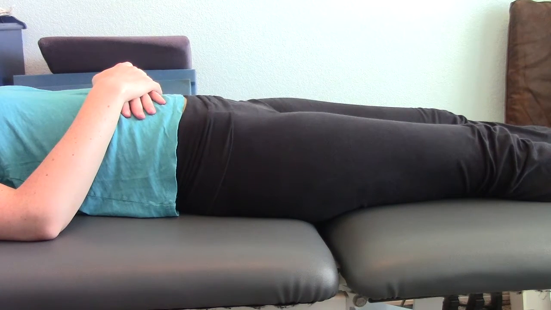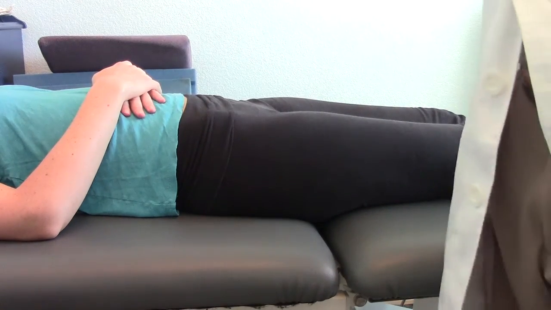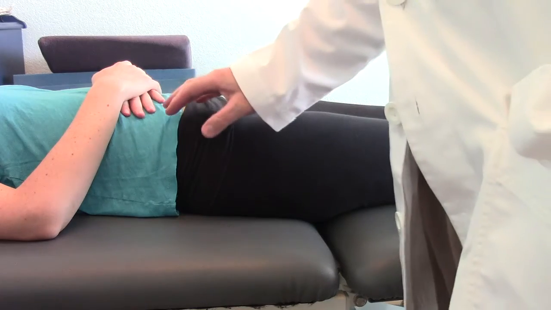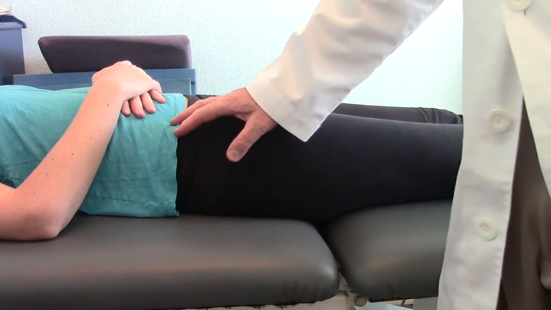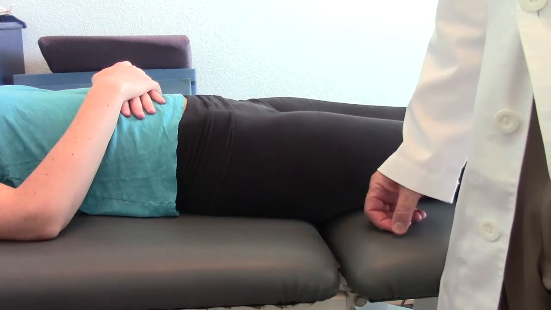This is an example of a client who presents with some of the components of what I named the most common pattern of faulty lumbopelvic hip motion coupling.